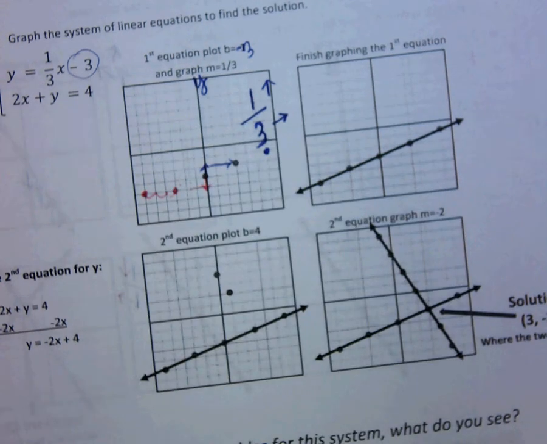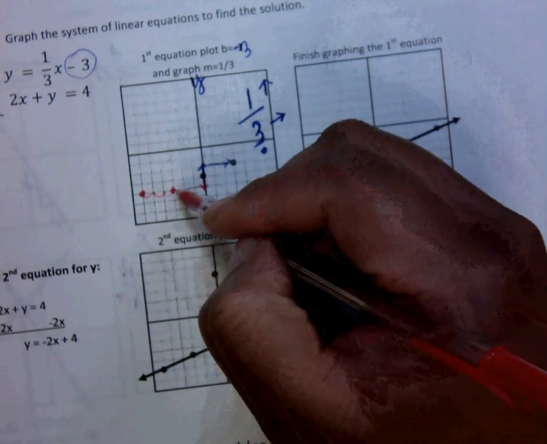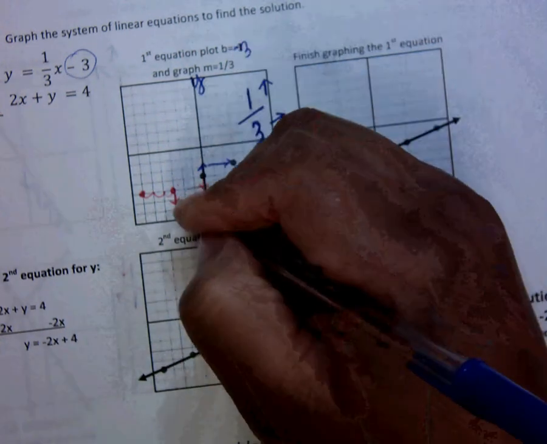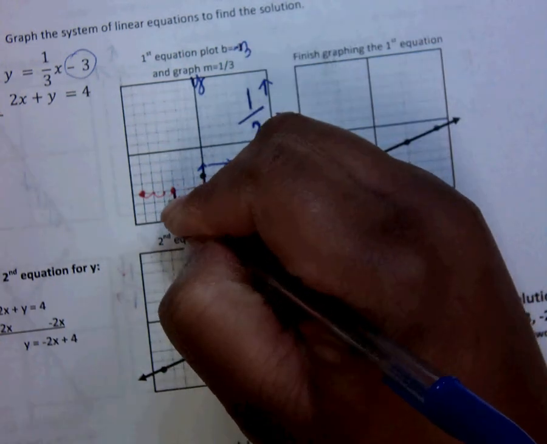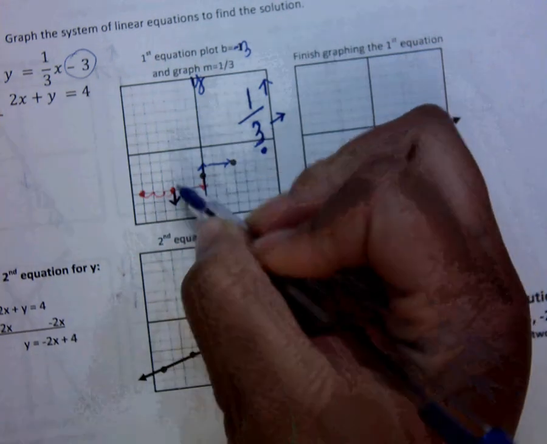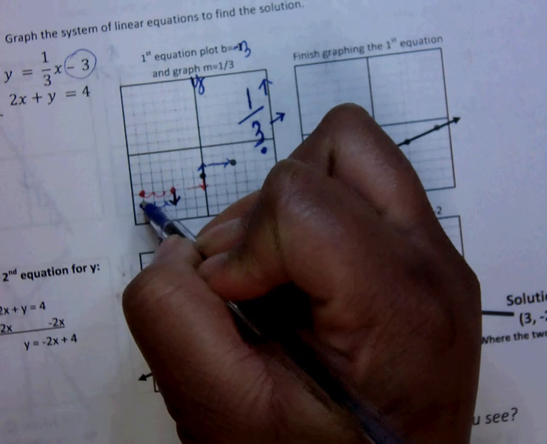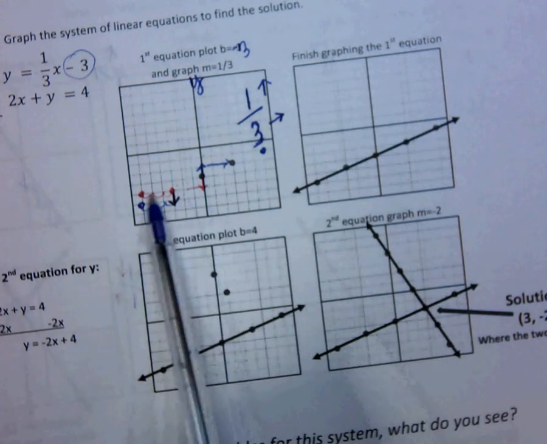Miss Pierce made a mistake. What did I do wrong? I did not go down 1. You know, sometimes mistakes are good because they're teachable moments. So let's fix that. Go down first. And now go over 3. 1, 2, 3. You see the difference in the 2 dots?